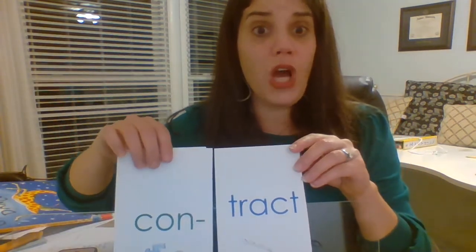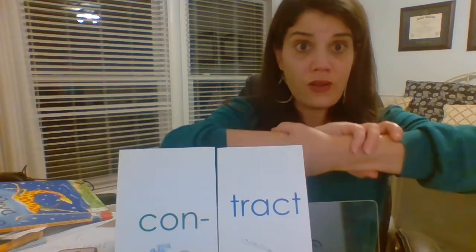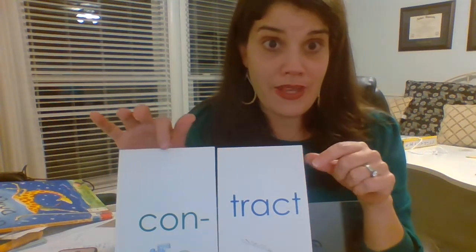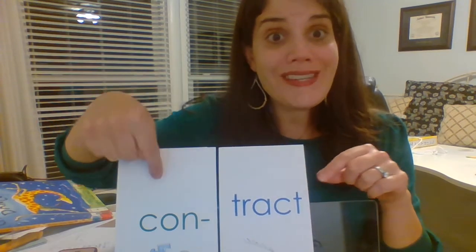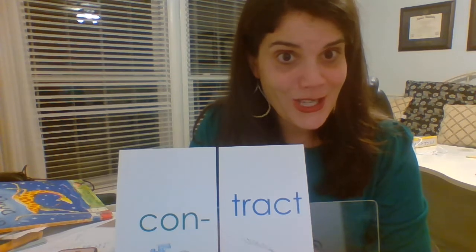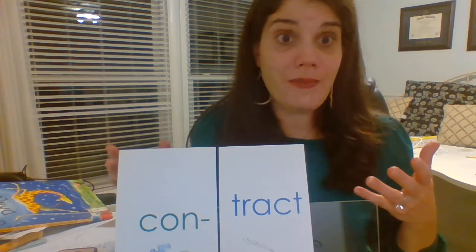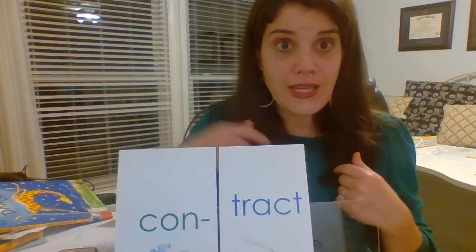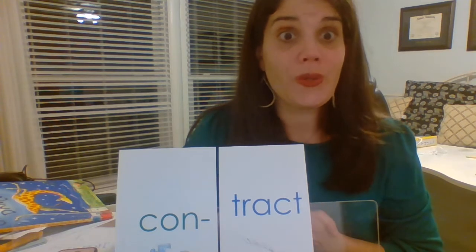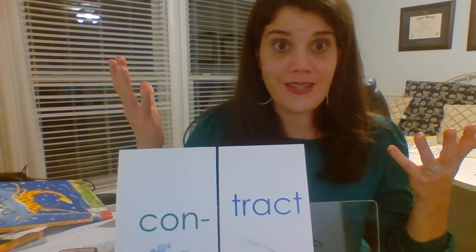Let's add the prefix con. Con means together or with. So to contract something means to pull together or to pull with. There's a couple different ways I can use this word. A contract can be a noun. If I write a contract and I sign it and you sign it, we are pulling together our ideas and beliefs and we're signing it, showing we're going to stick to it. Perfect. That's the noun use.